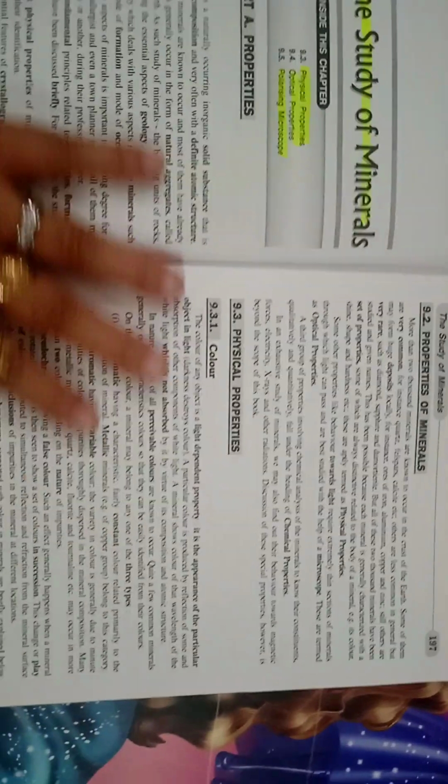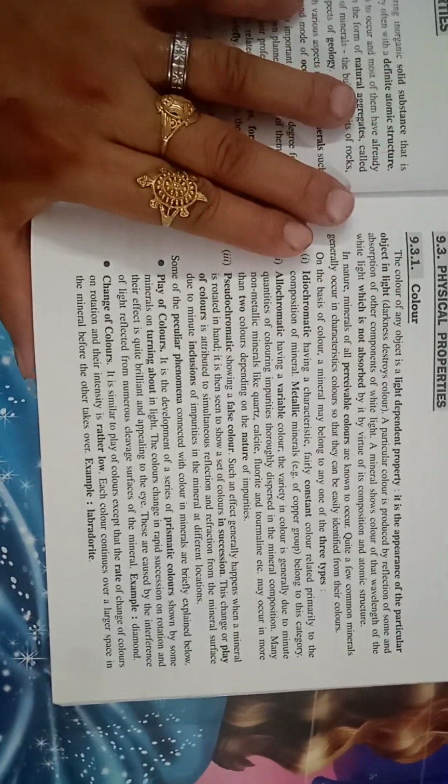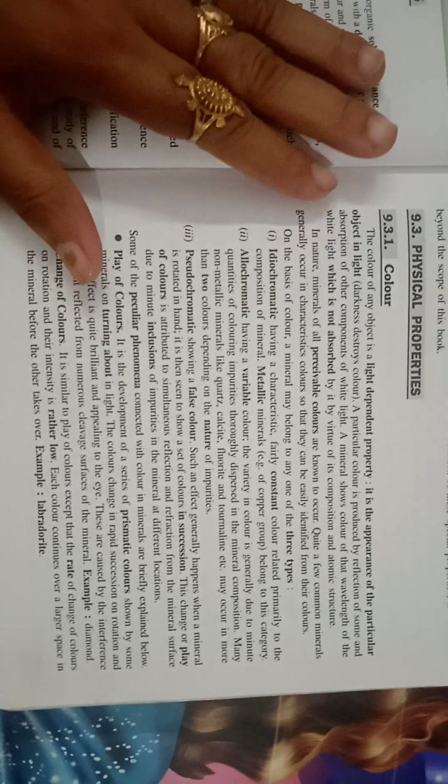9th chapter start हो चुका है. The study of minerals, physical property, outer structure कैसे बना हुआ है, देखने में कैसे लगता है.